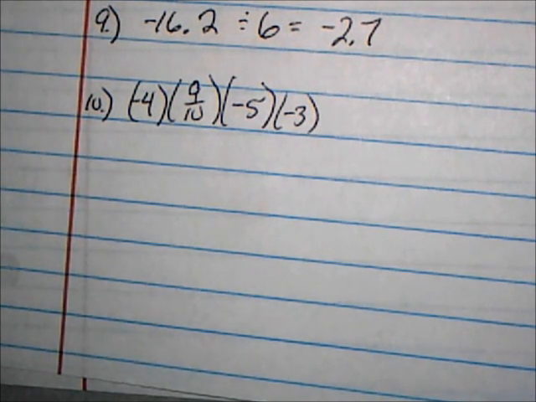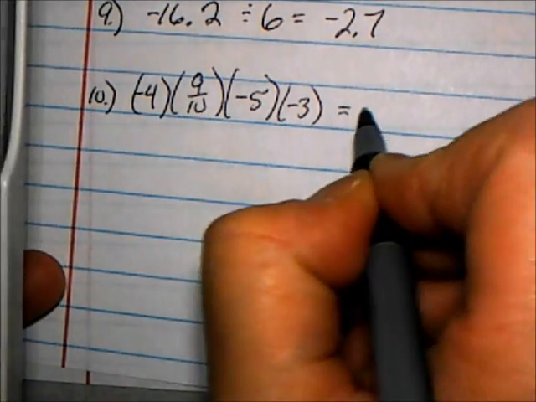Alright, so here we go. Negative 4, 9 divided by 10, negative 5, and negative 3. Alright, what'd you get? Negative 54, somebody said quietly.